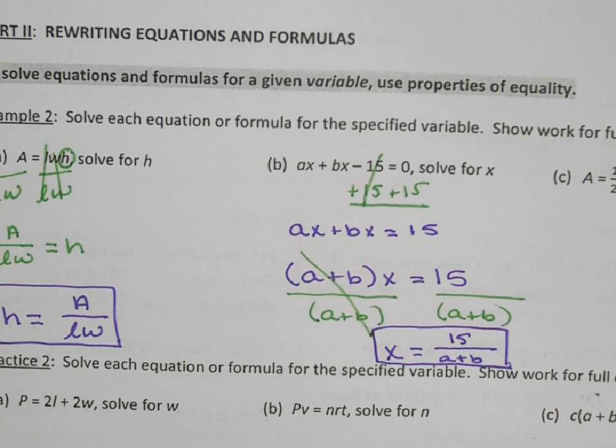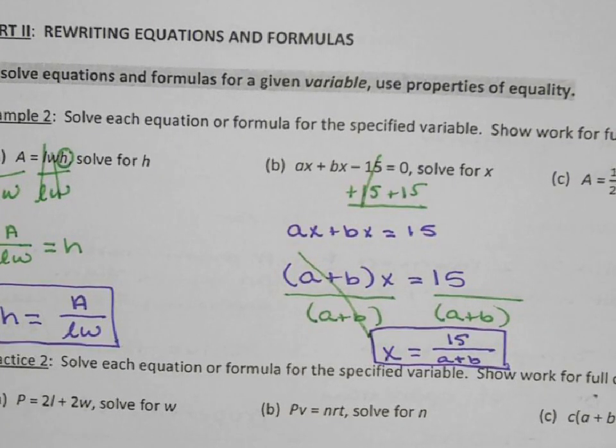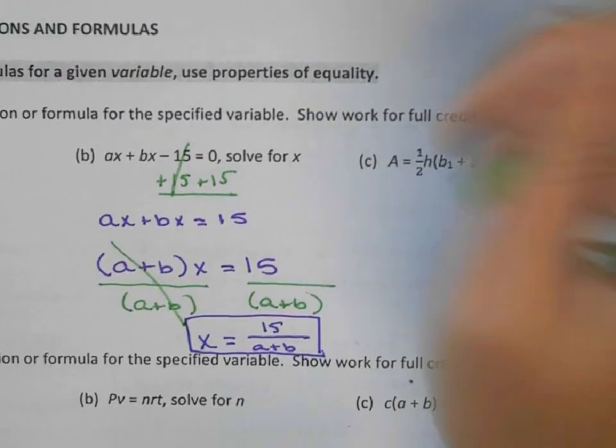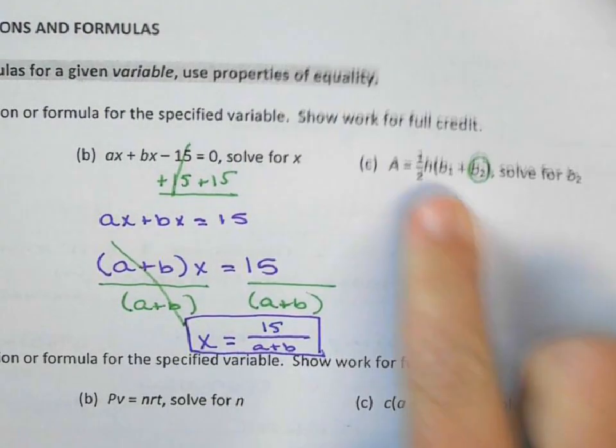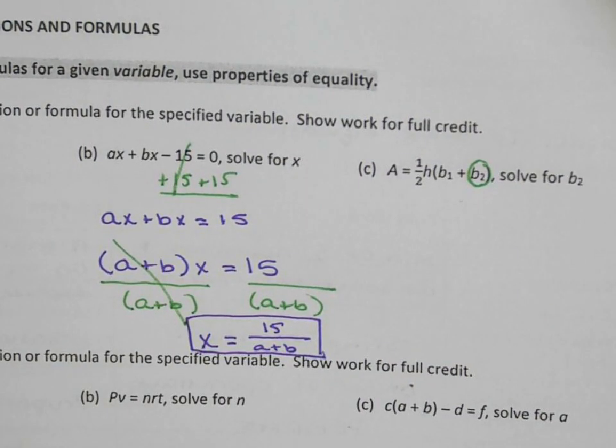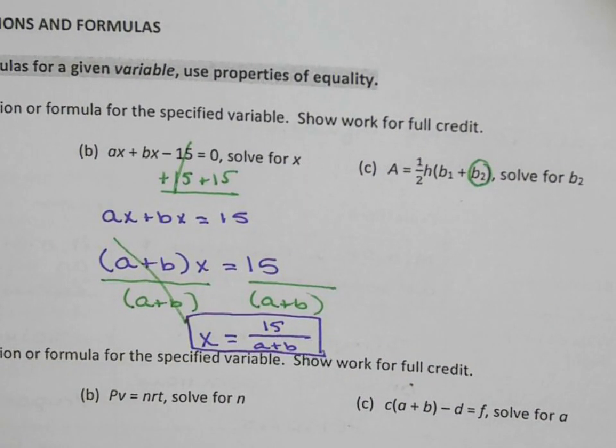All right, we're ready for the last one? Last one says we have to solve for b2. Okay? You have two different types of b variables here. You have b1 and b2. They are not the same. Okay, so you have to treat them as if like one was x and one was y. They are two completely separate variables because of those little numbers next to them.